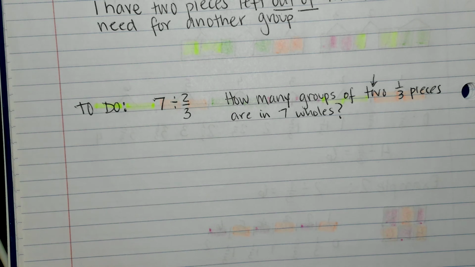So, pick your model, either the bar model or the number line model. Both, if you want to do both, you only have to do one. You will have leftovers. It's not what the leftovers are worth. It's how many out of the group is left over. Okay, we'll talk more tomorrow.